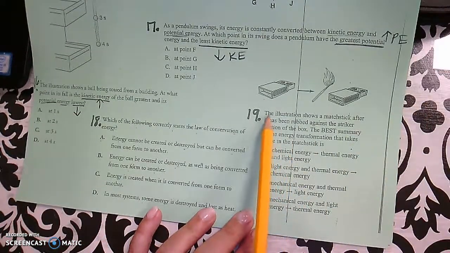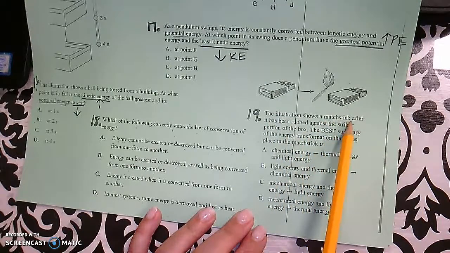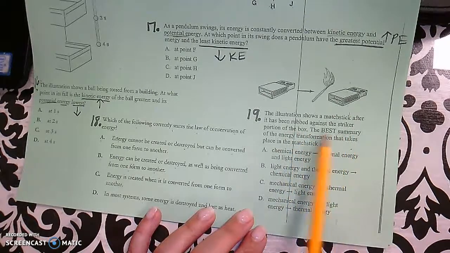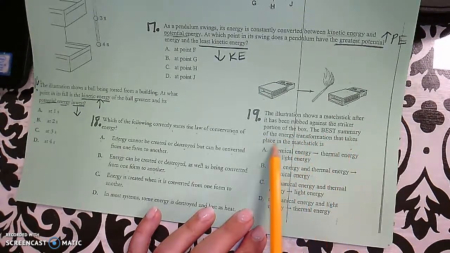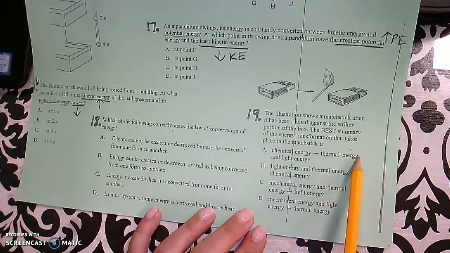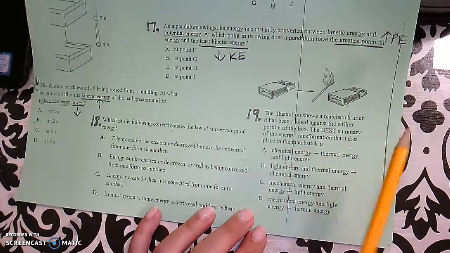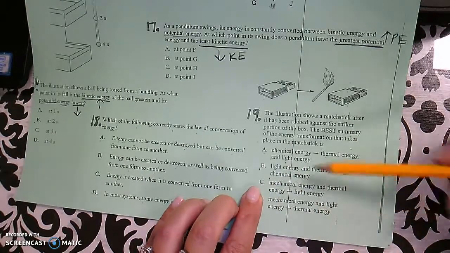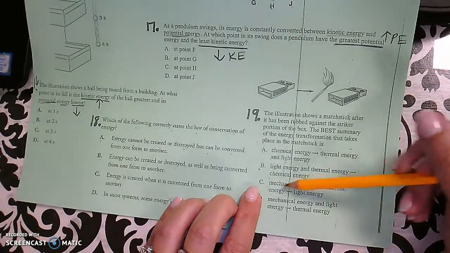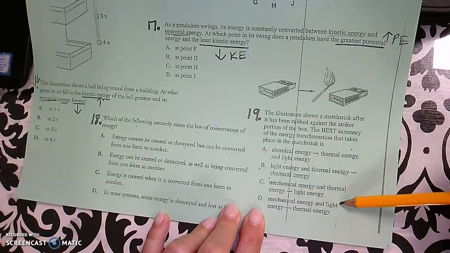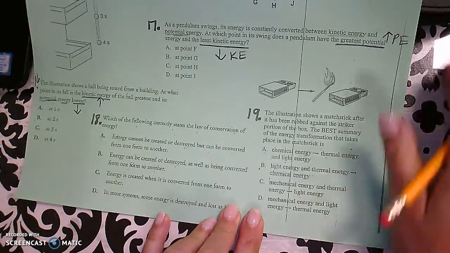And number 19. The illustration shows a matchstick after it has been rubbed against the striker portion of the box. The best summary of the energy transformation that takes place in the matchstick is A, chemical energy to thermal energy and light energy. B, light energy and thermal energy going to chemical energy. C, mechanical energy and thermal energy going to light energy. D, mechanical energy and light energy going to thermal energy.